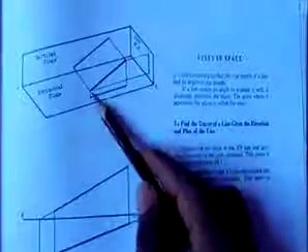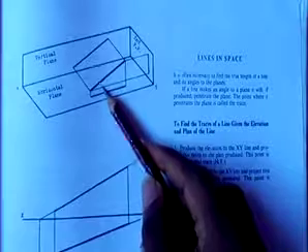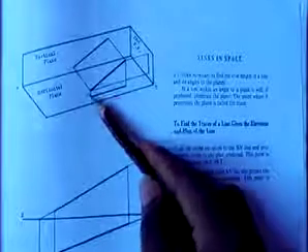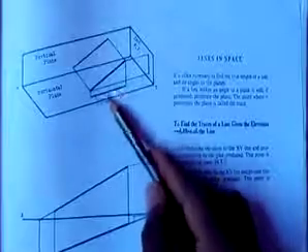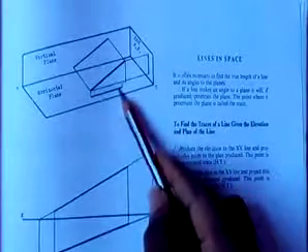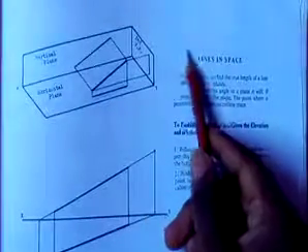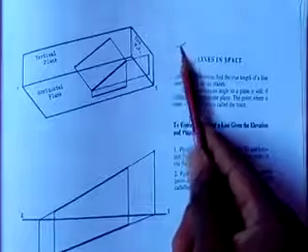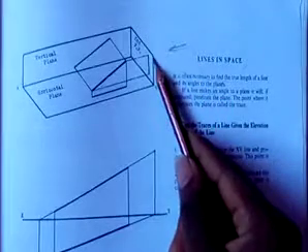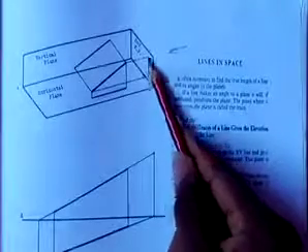When it is looked at perpendicular to the horizontal plane, you get the line as this. But this is not the true length of the line. The line will look like this when seen perpendicular to the horizontal plane. And also, if you look at the line from this end, in the direction of this arrow, you will see it as this, from here to here.